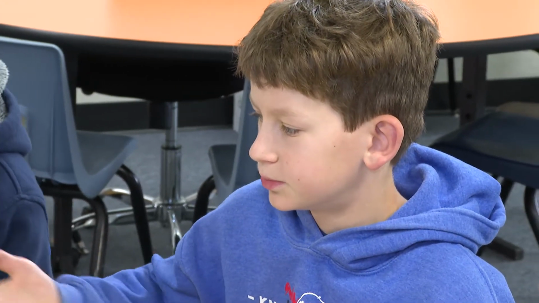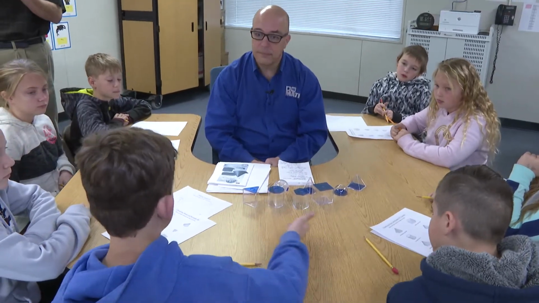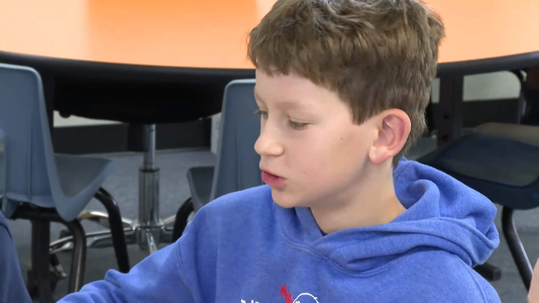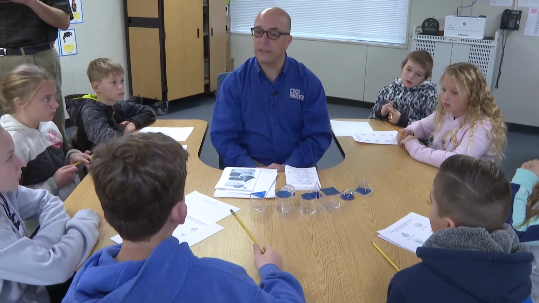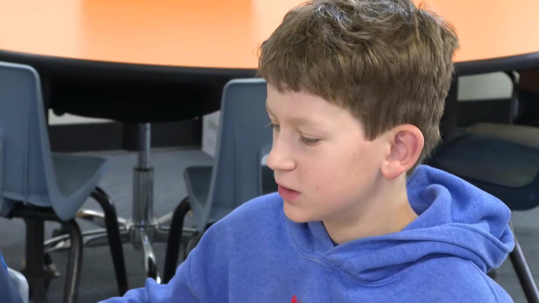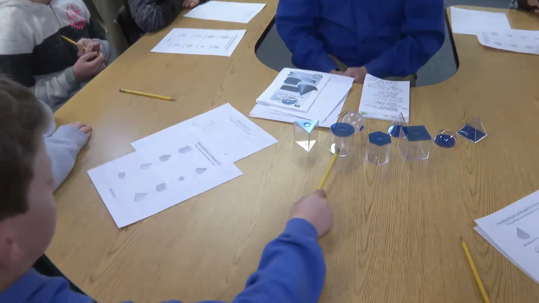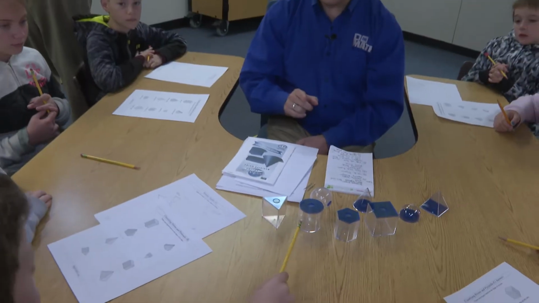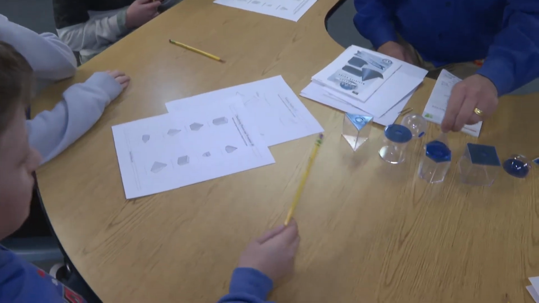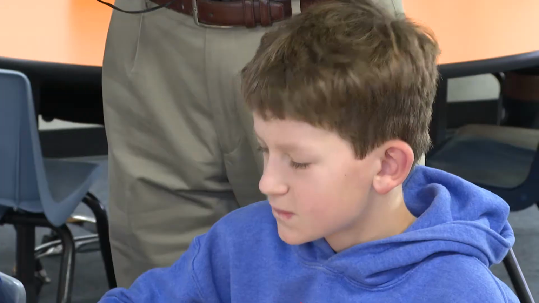There's different classifications of 3D shapes. What do you mean by different classifications? Like different types of shapes, like that's a pyramid and that's a cone. Okay. You're very close. No, that's not a cone, that's a cylinder. What's this? That's the cone. That's the cylinder. Perfect, right?